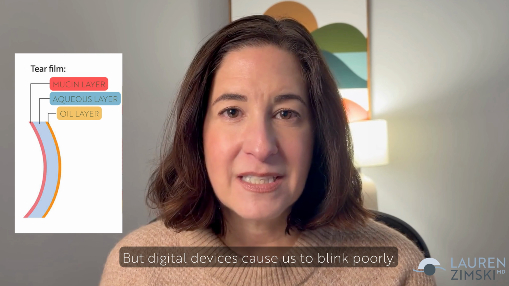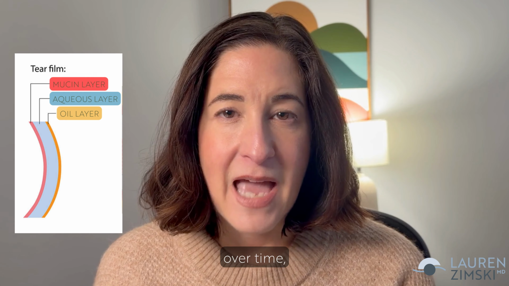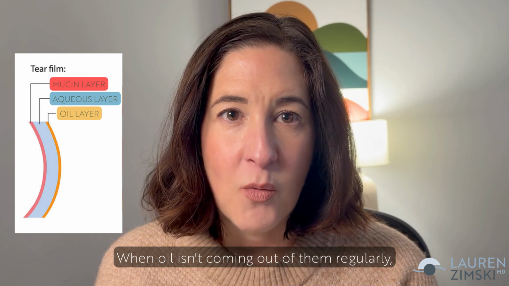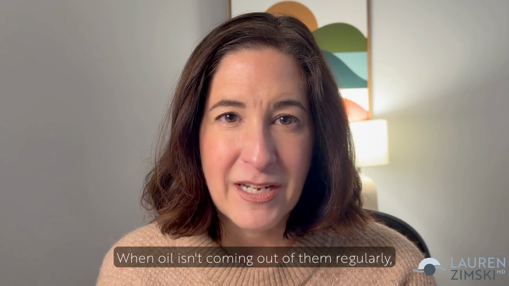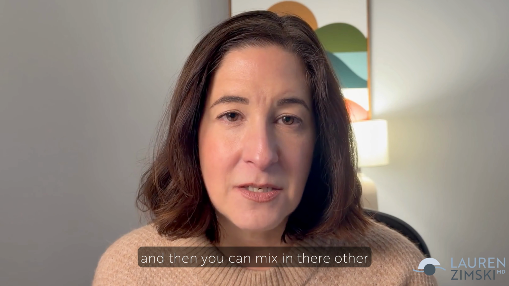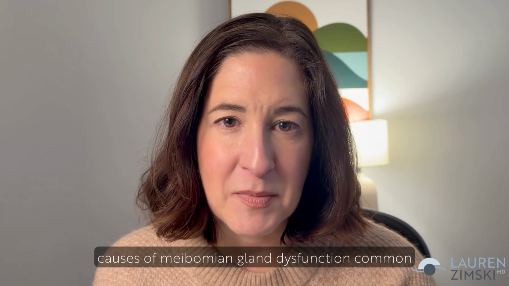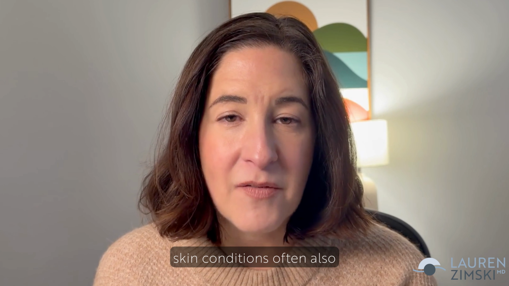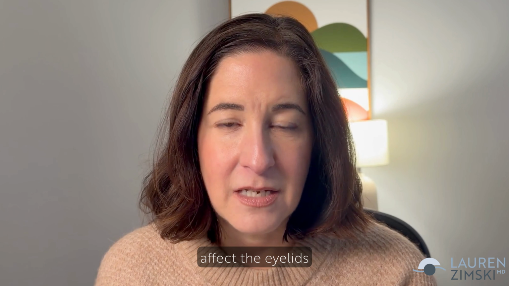But digital devices cause us to blink poorly. And over time, this causes our meibomian glands to malfunction. When oil isn't coming out of them regularly, they tend to get plugged up. And then you can mix in there other causes of meibomian gland dysfunction. Common skin conditions often also affect the eyelids.